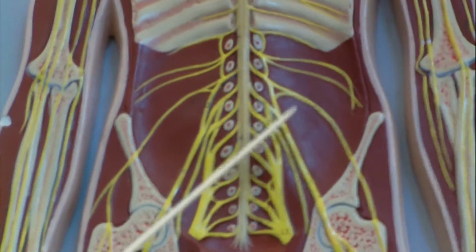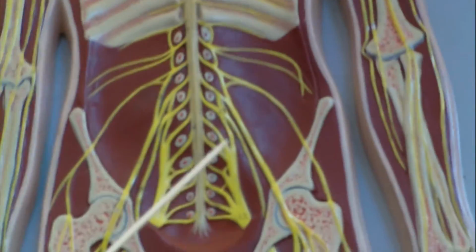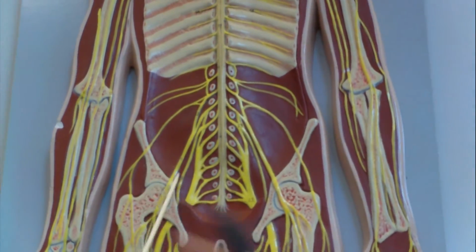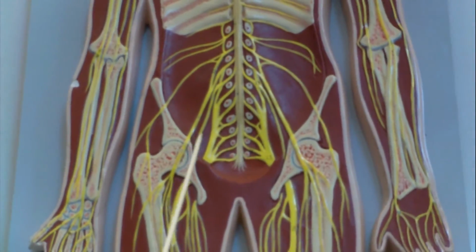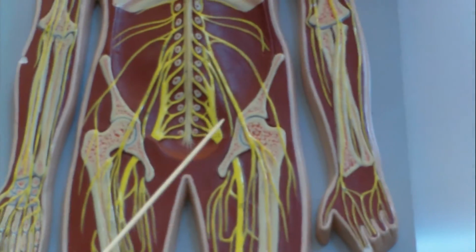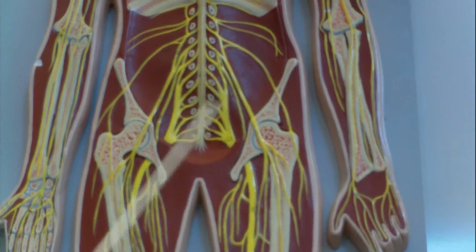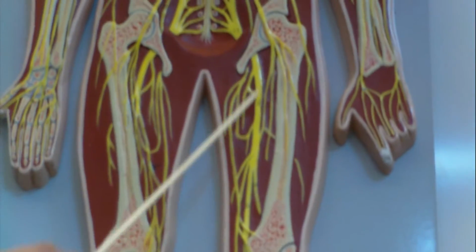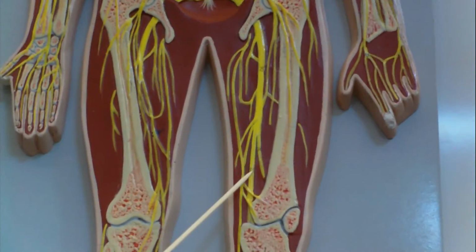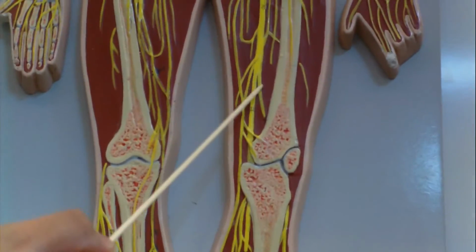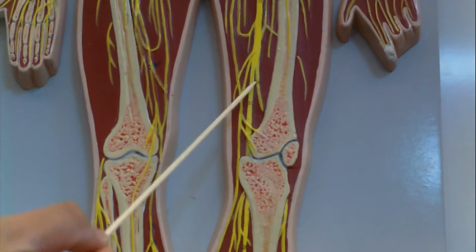Then we also have the lumbar plexus. That one has the femoral and the obturator. Alright, now we have the sacral plexus, which has the sciatic nerve, the tibial nerve, and the common fibular nerve.